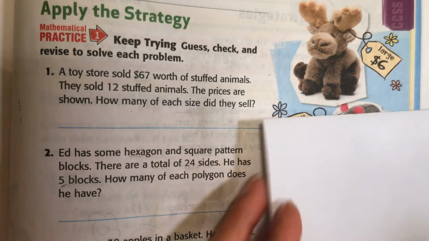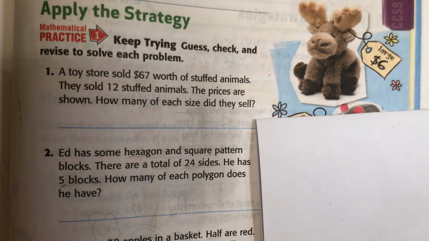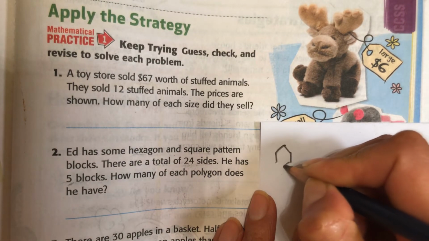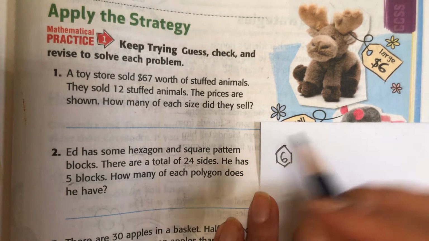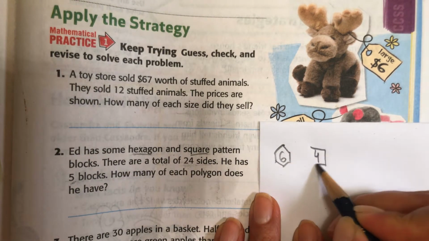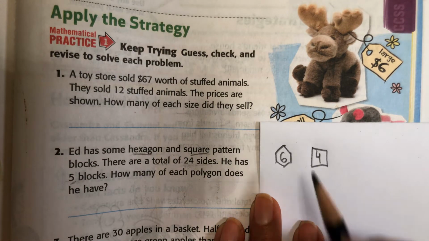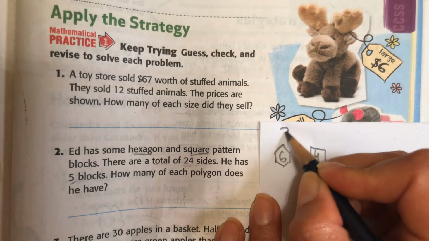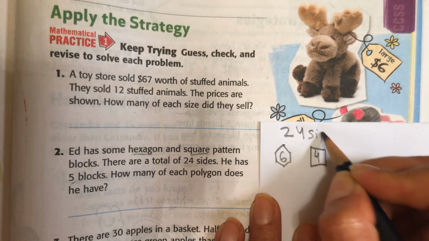It has some hexagons and square pattern blocks. There are a total of 24 sides. He has 5 blocks. How many of each polygon does he have? Okay, so a hexagon has 6 sides. A square has 4 sides. And if we add up all the sides, they want us to end up with 24 sides.